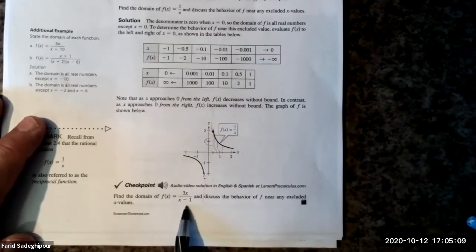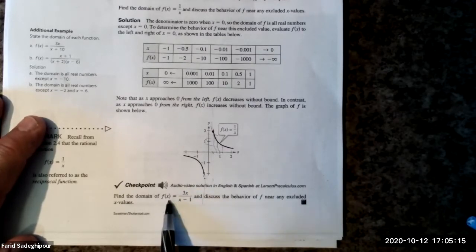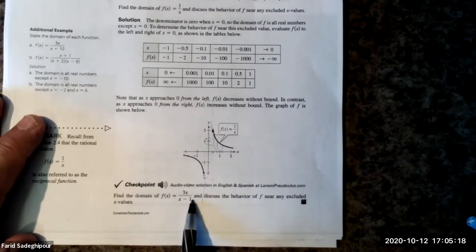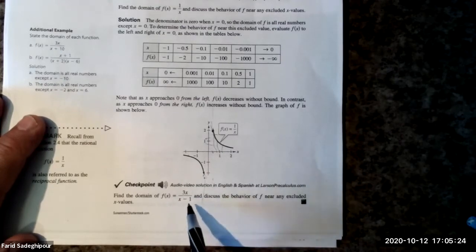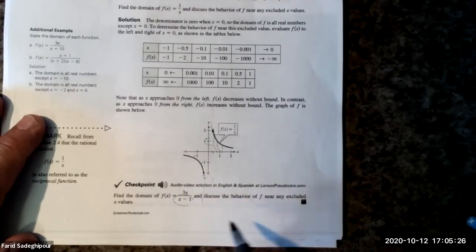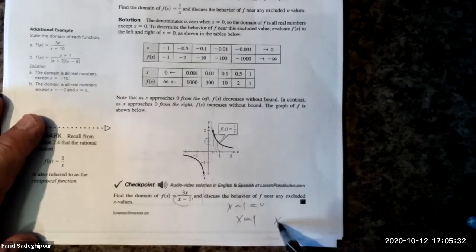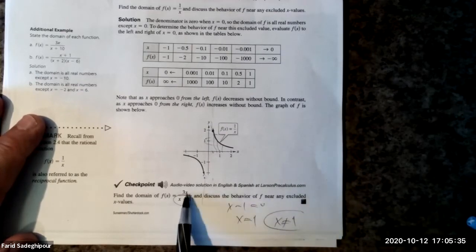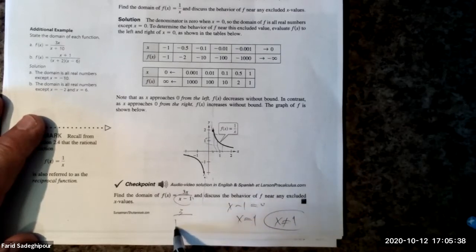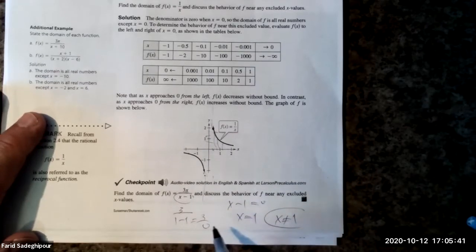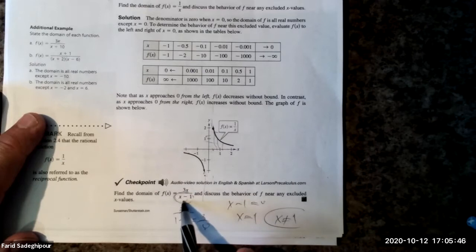Like on this one, what's the domain? What number would make the whole thing undefined? x equals 1. For a rational function, which we call rational because it has an x in the denominator, to find the domain you always take the denominator and set it equal to 0. That's the number that you don't want. You want to exclude 1. Why? Because when I put a 1 here, you have 3 over 1 minus 1, or 3 over 0, and 3 over 0 is undefined. Any number that makes the denominator 0 is not in the domain.